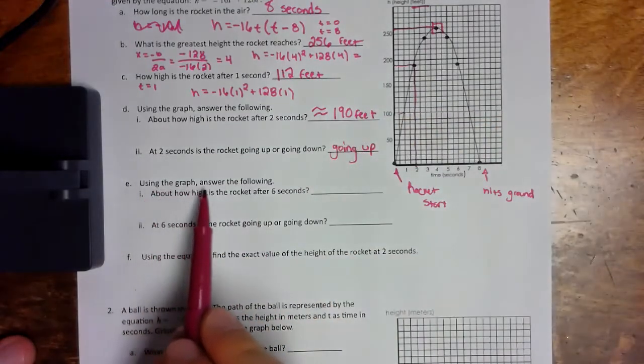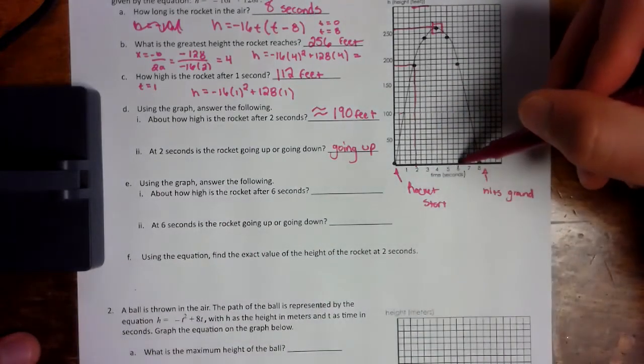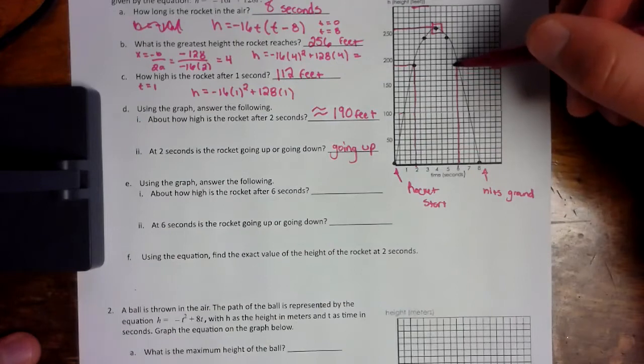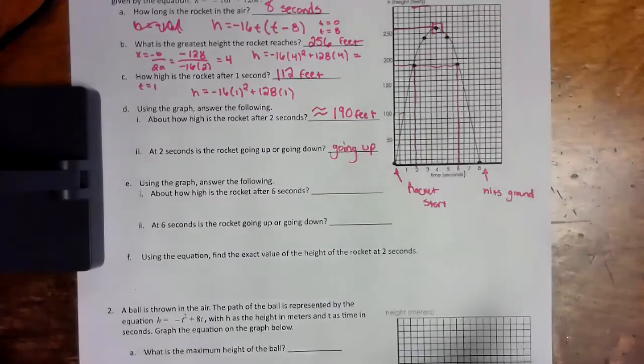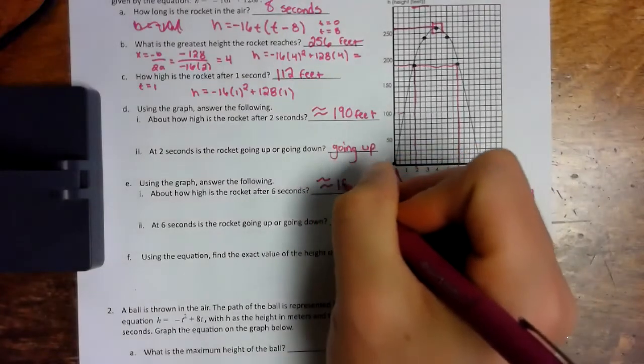Our next question, using the graph, answer the following about how high is the rocket after 6 seconds. So same idea. I'm going to find 6. I'm going to trace it up. And it looks like we're actually at the same place as we were for 2 seconds. And so I'm going to say about 190 feet.